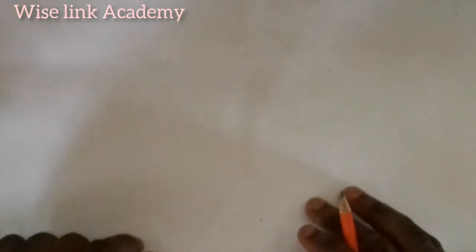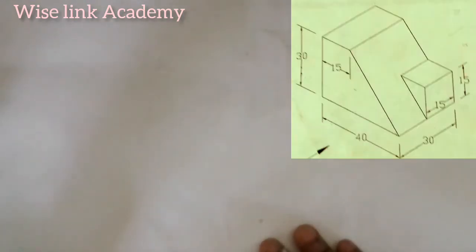Today we want to look at an aspect in isometric. We're going to be drawing the isometric that are seen at the right corner of the screen. So we're going to be drawing the front elevation, the plan and the side view. So let's start.